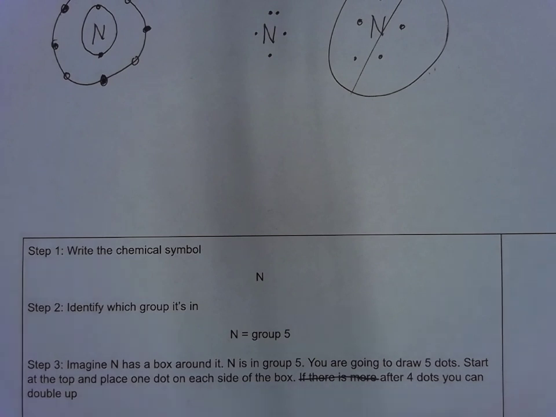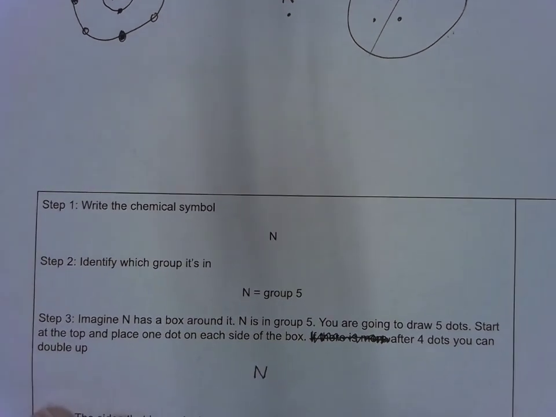After 4 dots, you can double up. Okay, so let's go ahead and do that. Ready? We're going to write an N again. I'm going to imagine there to be an invisible box around N with 4 sides. And I go 1, 2, 3, 4. Now I can double up and write 5.